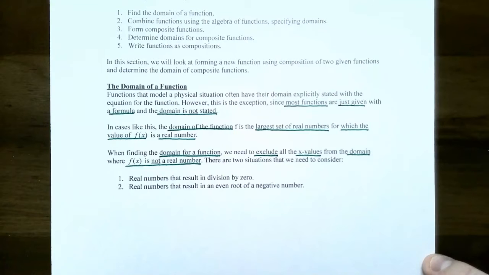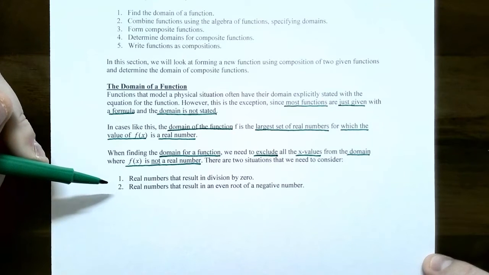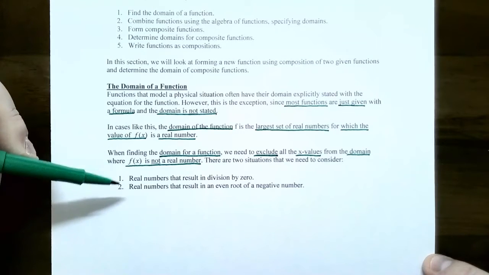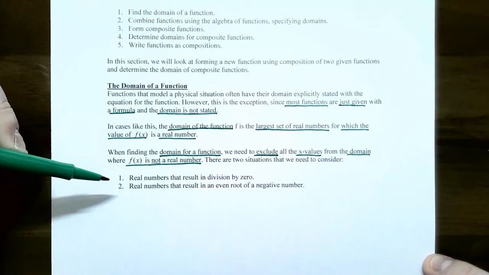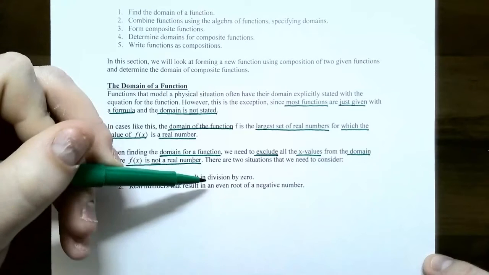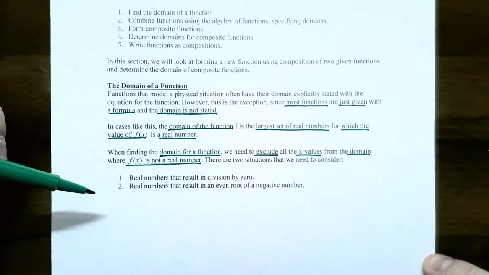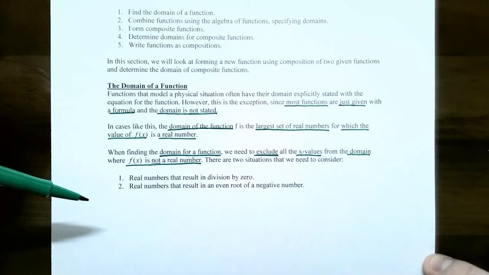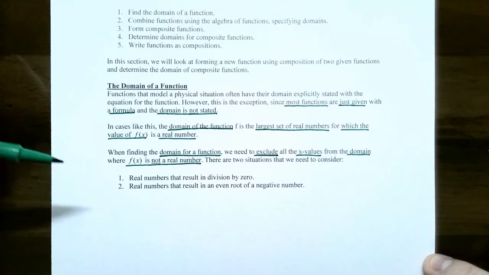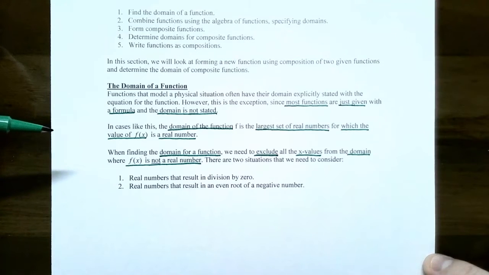There are two operations in mathematics that can give you an undefined real number. Number one, you're not allowed to divide by zero in mathematics. If you are plugging an x value into your equation or your formula and it results in division by zero, then that x value is not in the domain because it would violate the definition of a function. The definition said every x value must have exactly one y value. If you can't find a y value, then that x value is not in the domain.